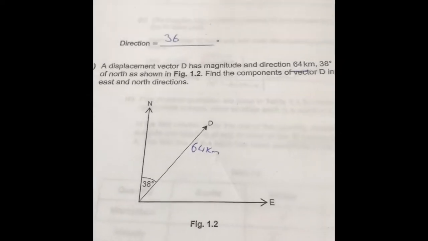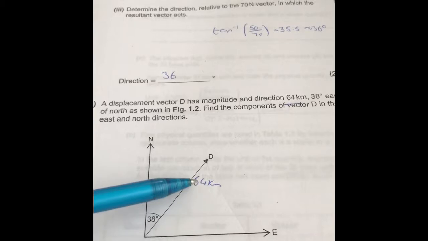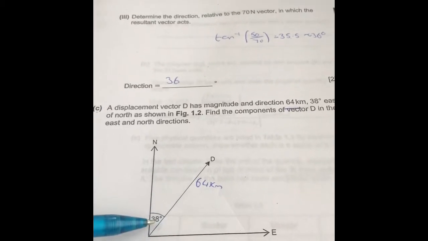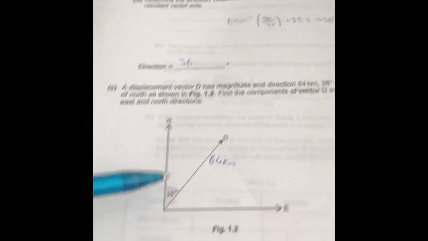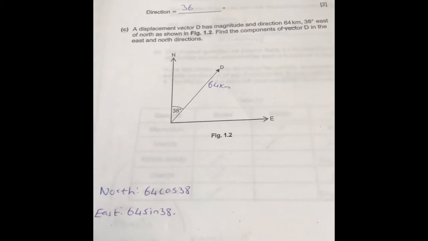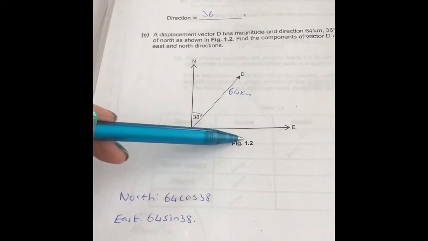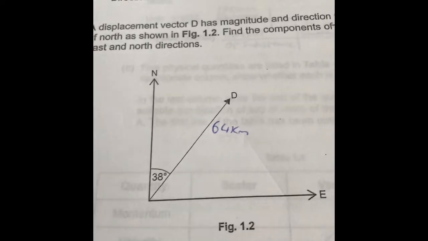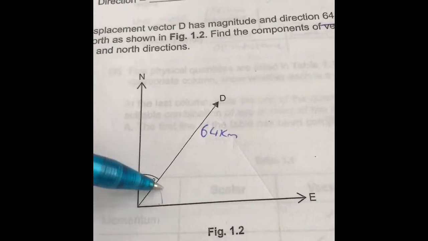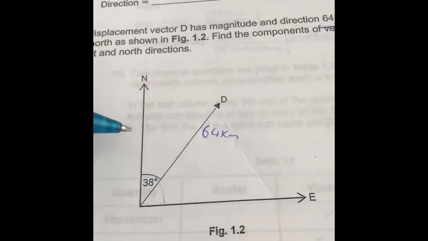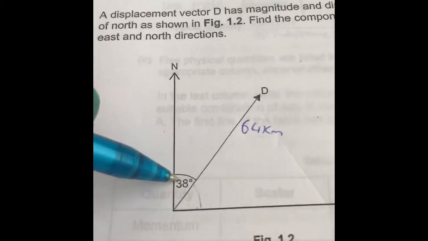The next part says a displacement vector D has a magnitude, a size, of 64 kilometers and is 38 degrees east of north as shown, and it wants us to find the components of the north and east vectors. Usually when we do something like this, the angle that they give us is the angle from the horizontal, and usually that would be the cos and that would be the sine. However, they don't give us this angle, they give us this angle here.